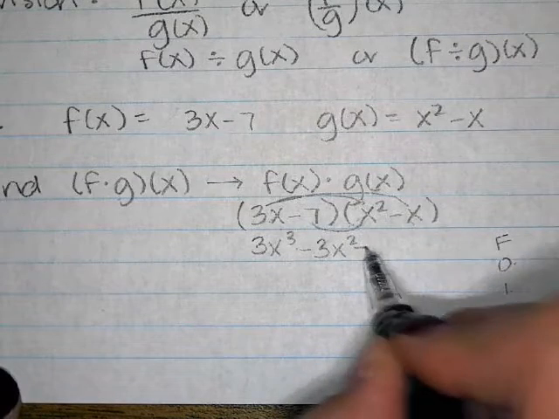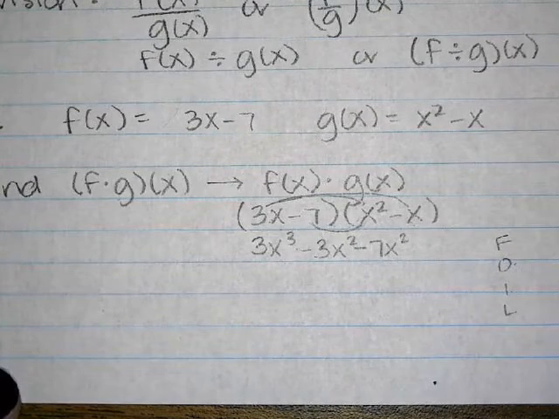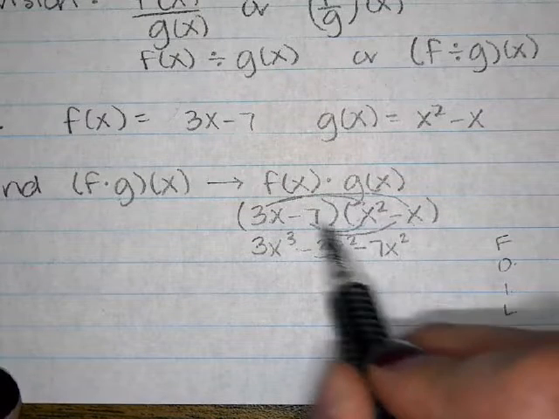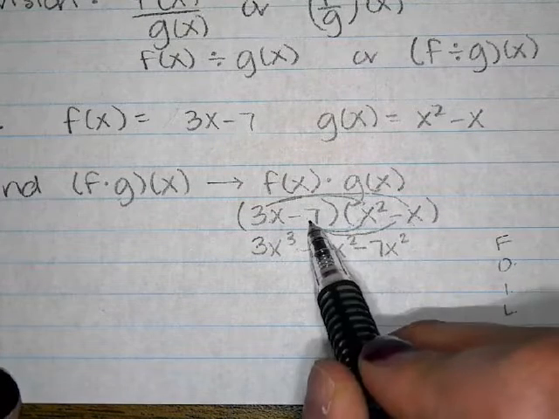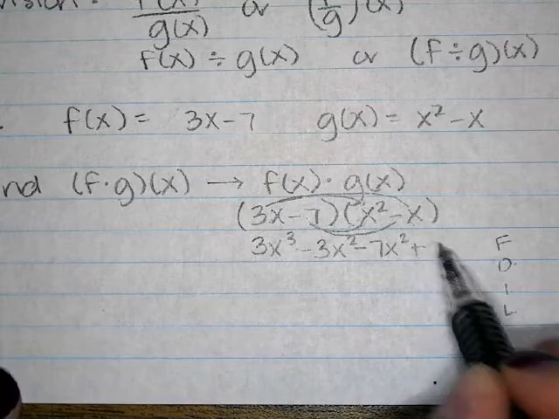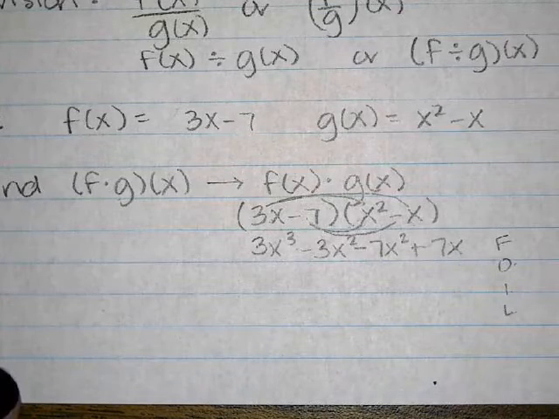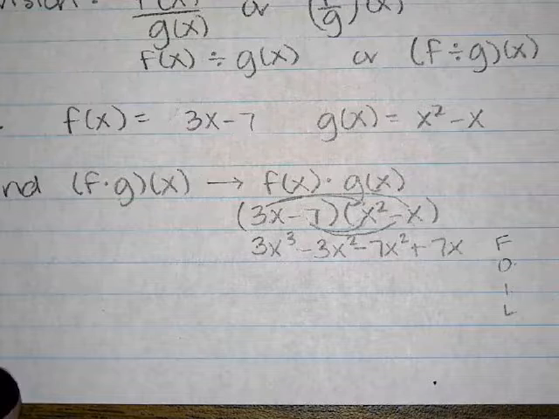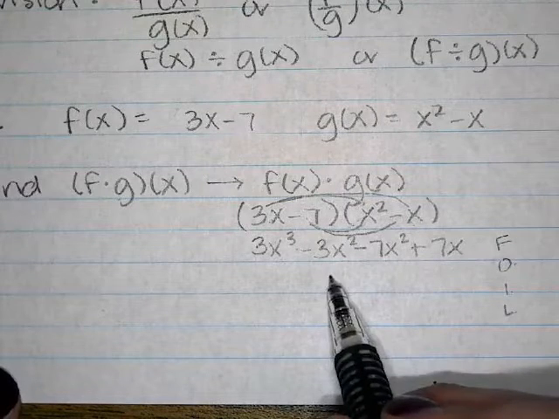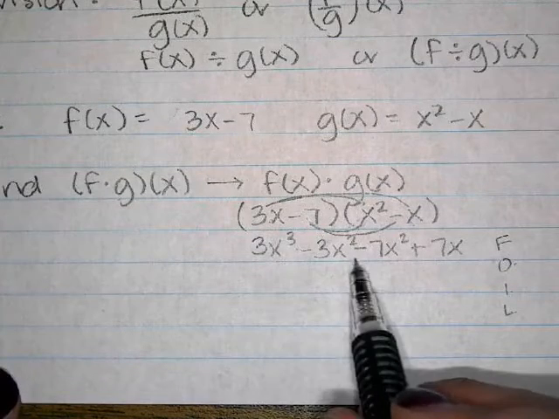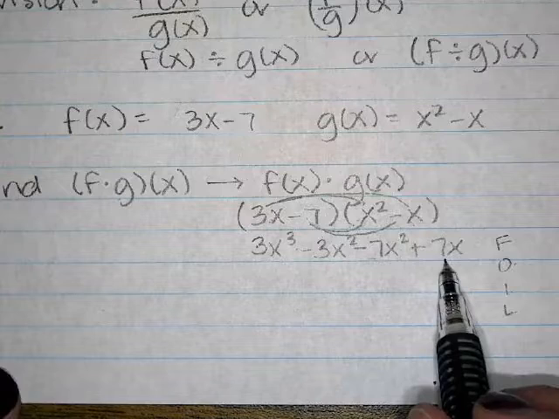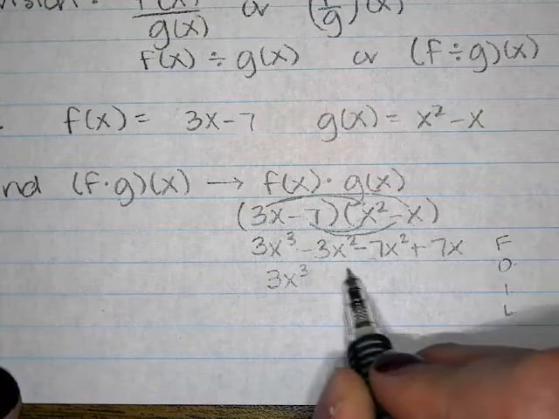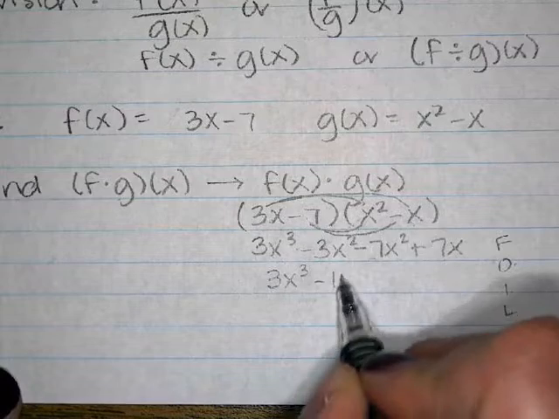And so if we multiply the last, what do we get? Positive 7x. Okay, and if we combine like terms, then our whole answer would be what? Three x cubed minus 10x squared plus 7x. Okay.